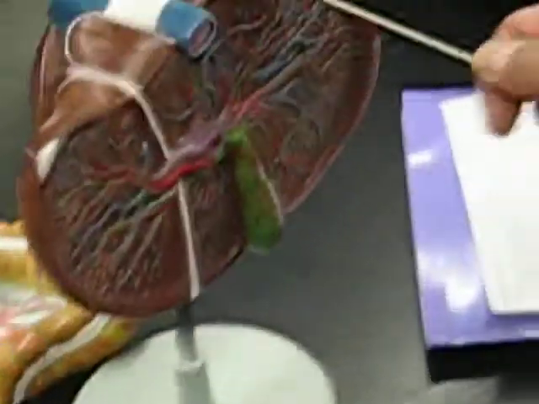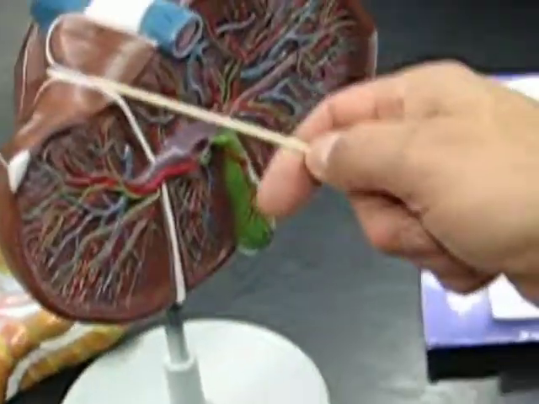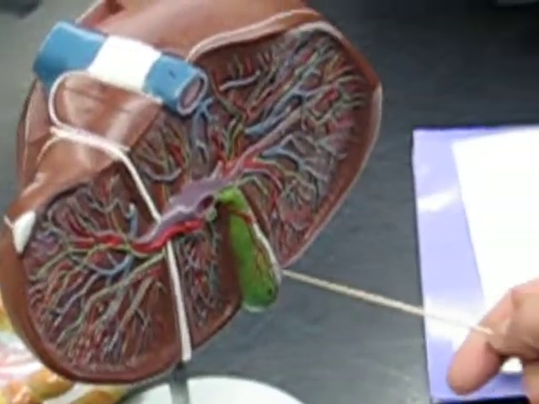Okay? The liver. The liver has a large right lobe and a small left lobe divided by the falciform ligament. On the back side of the liver is the gallbladder. This is where bile is stored.